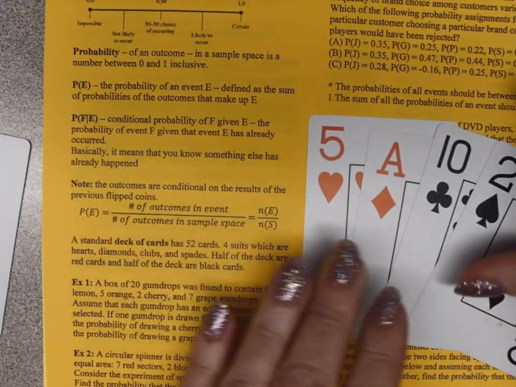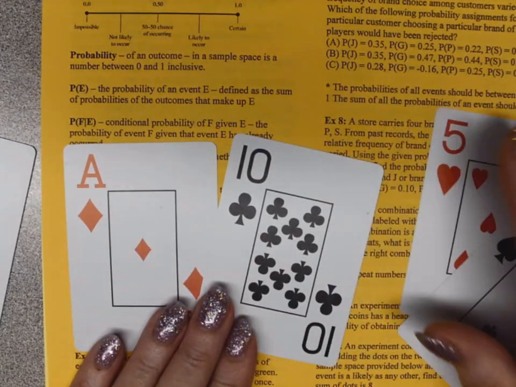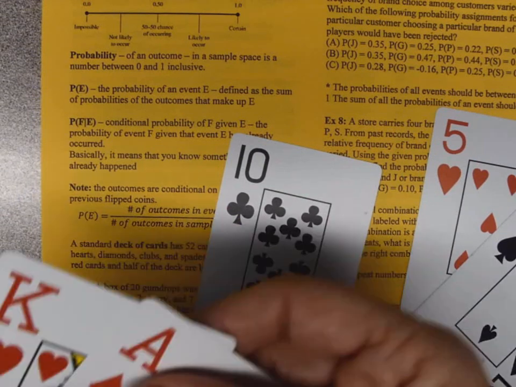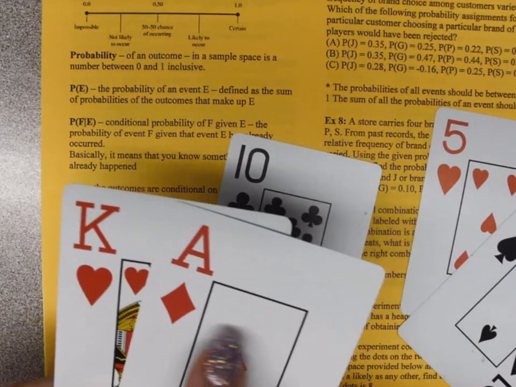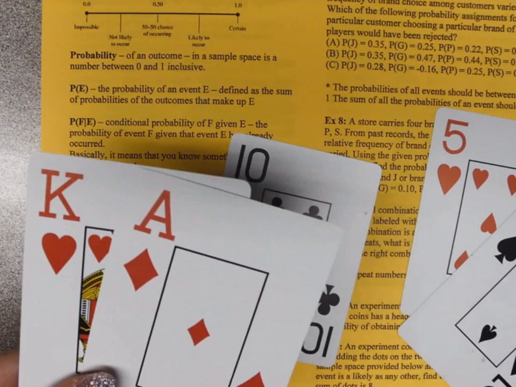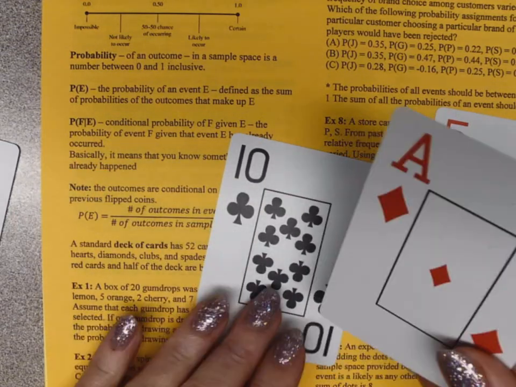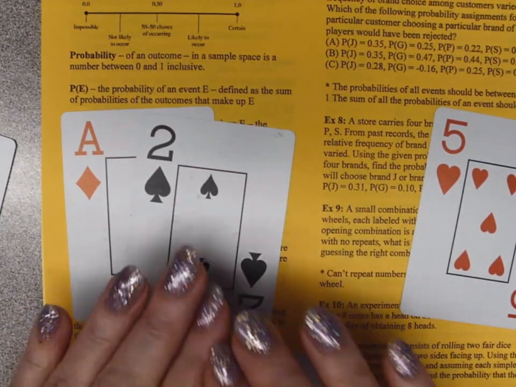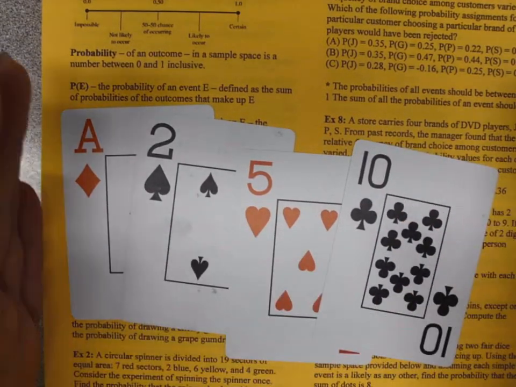So our number cards would be ace through 10. I know when you play cards, like poker, and you're looking for a straight or a flush, the ace can also go next to a king. But when we're counting, it would be ace, 2, 3, 4, 5, 6, 7, 8, 9, 10. It stops at 10. That would be the number cards.